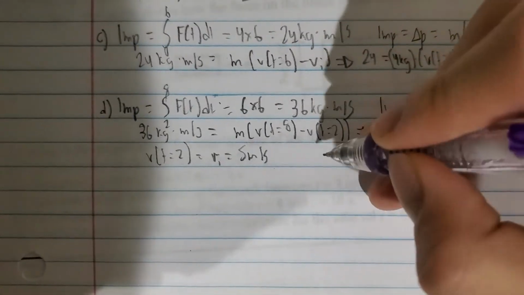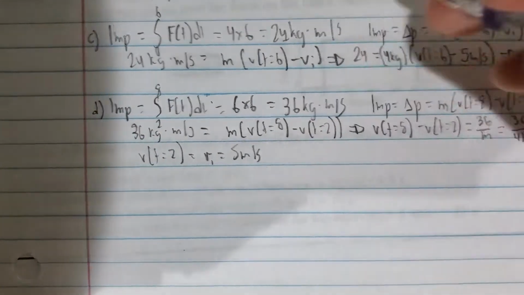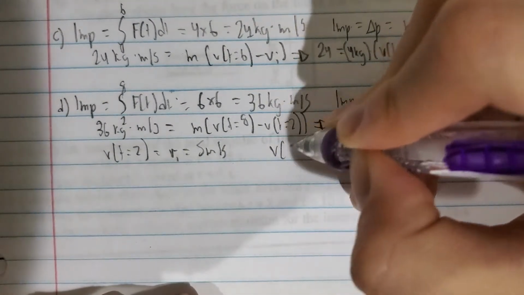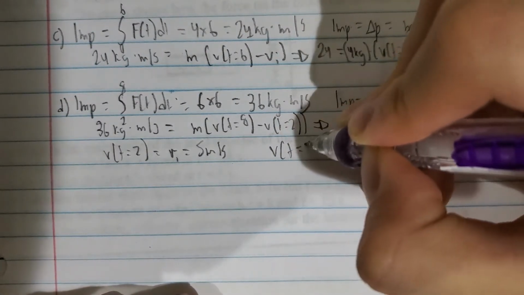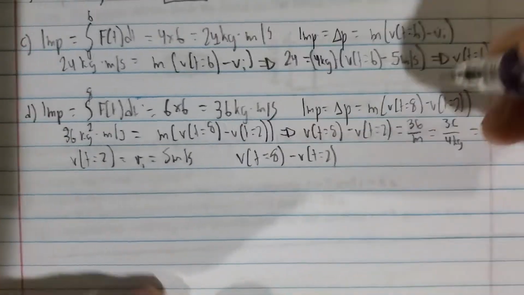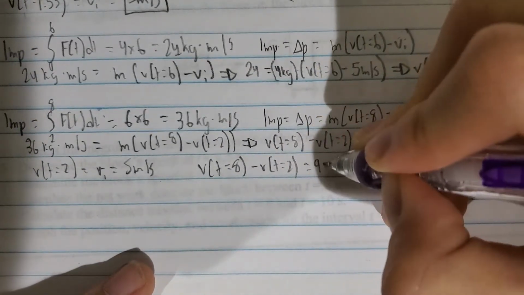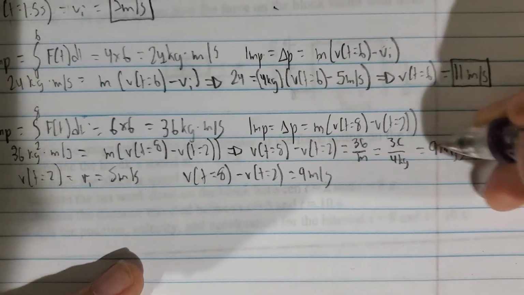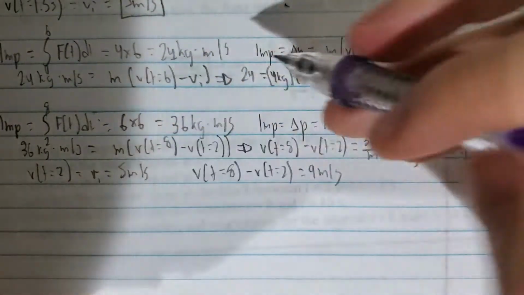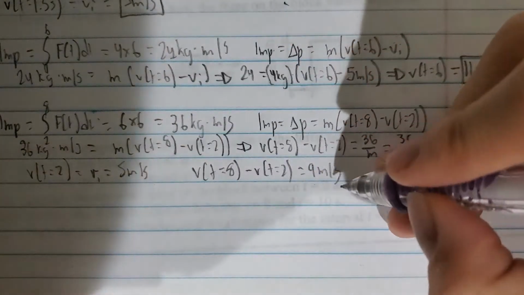Okay. Now to solve for v at t equals 8, I'm going to set up the same thing. V at t equals 8 minus v at t equals 2 is equal to 9 meters per second. Basically what I determined here. Now I'm going to plug in my v at t equals 2 seconds. That's 5 meters per second.